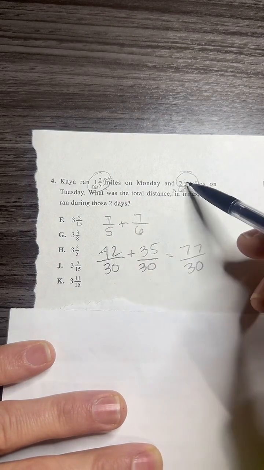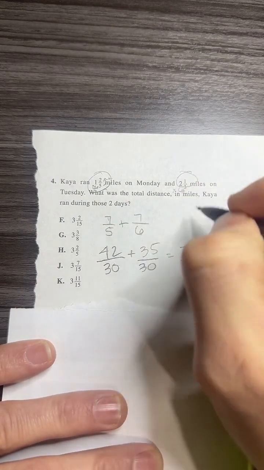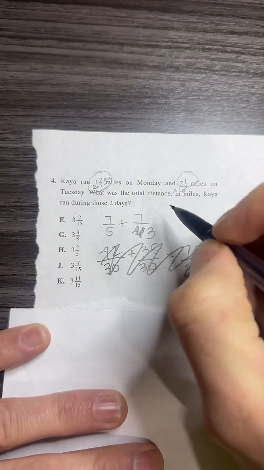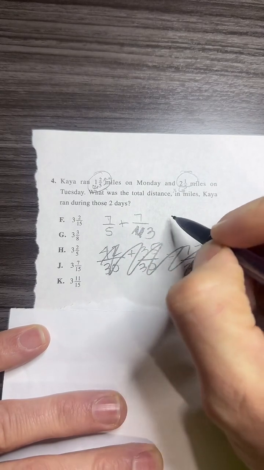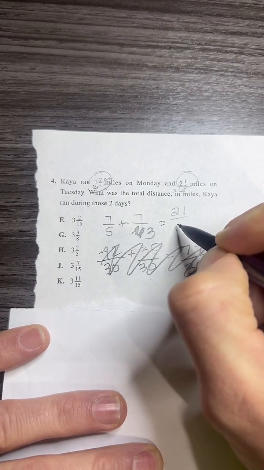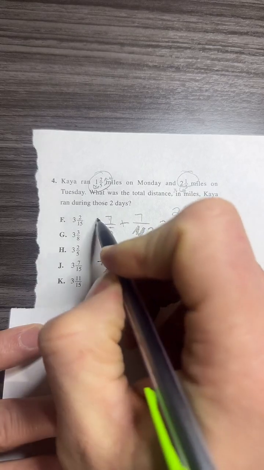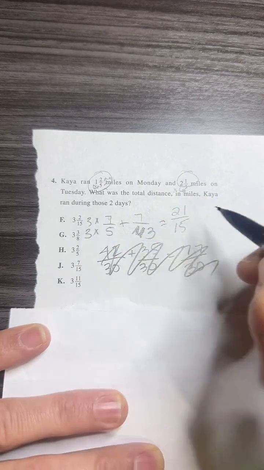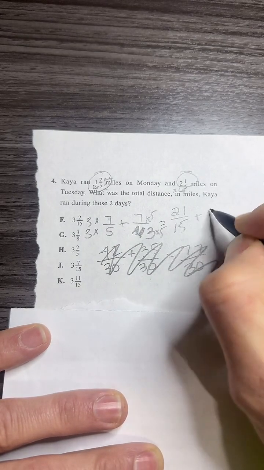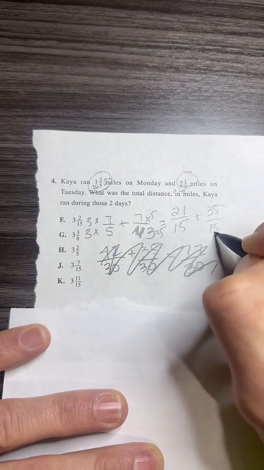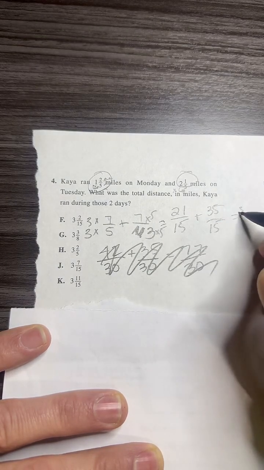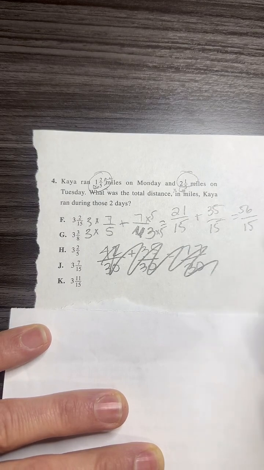She ran this many miles. Oh, it's 2 7 over, well, this one's over 3. That's what I'm missing. This one's over 3, so that makes it a little bit easier because it makes it over 15. So this is going to give me 21 over 15. I multiply these by 3. I'm going to multiply these by 5. So I'm going to get plus 35 over 15. And then that gives me 56 over 15.